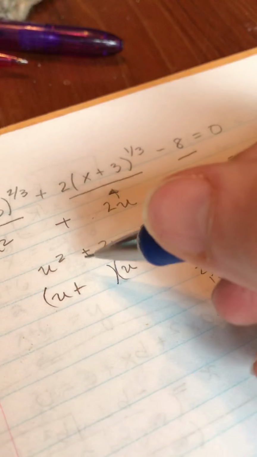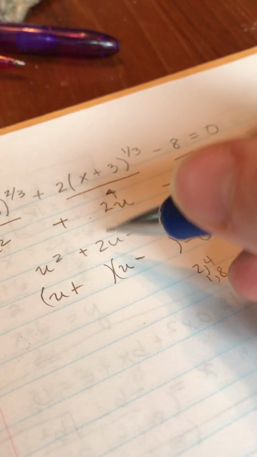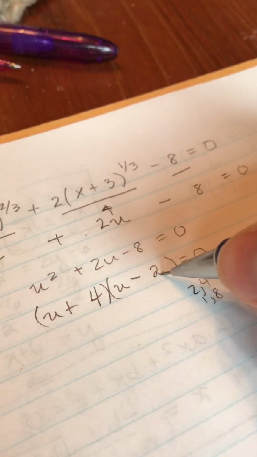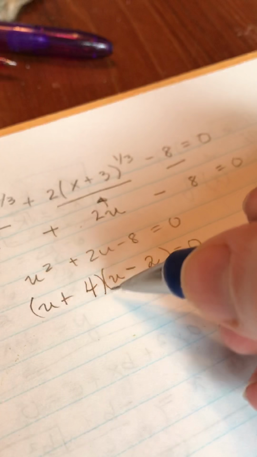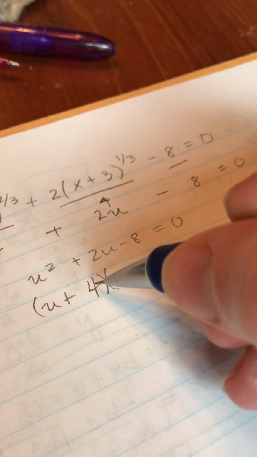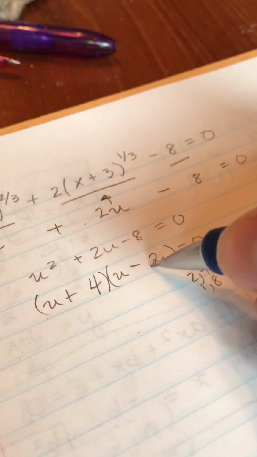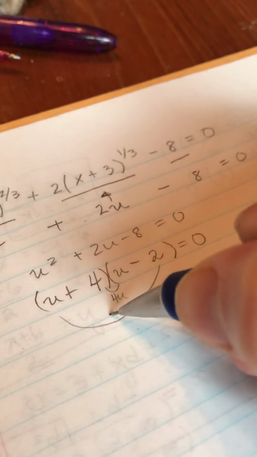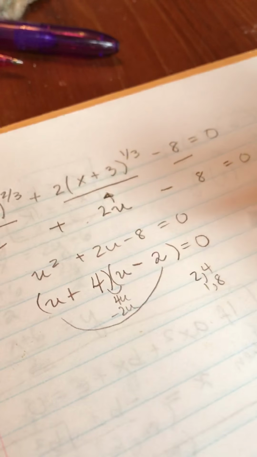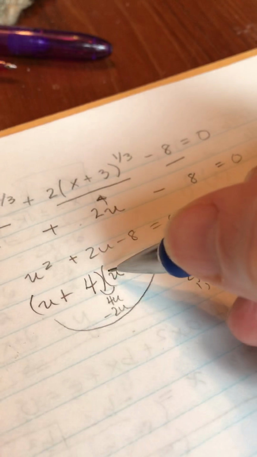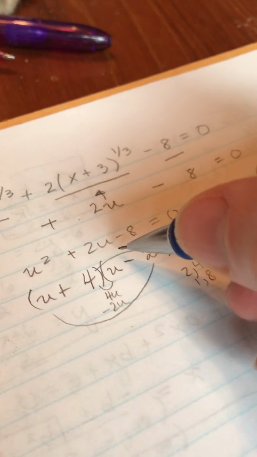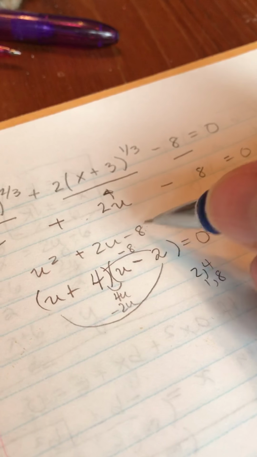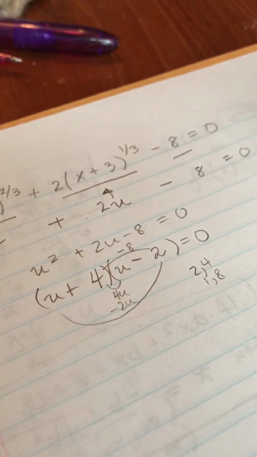We also want it to come out to be a positive 2 when we FOIL, so we want the bigger number to be positive. Just double check that you've got the factors right: u squared plus 4u minus 2u. Especially the inside and outside need to give you the middle term with the correct sign. And then, of course, hopefully you put them down so that they would give you the constant with the correct sign.